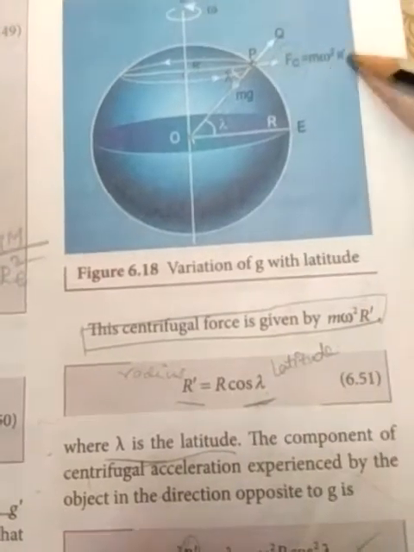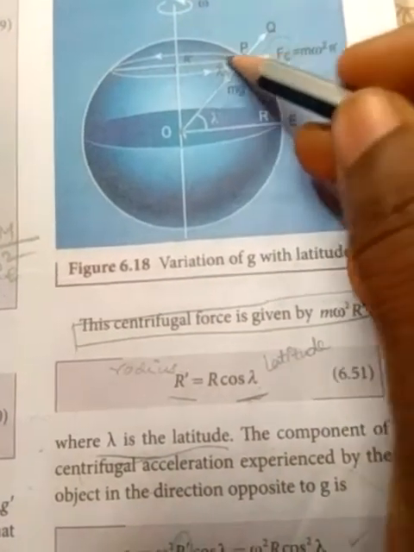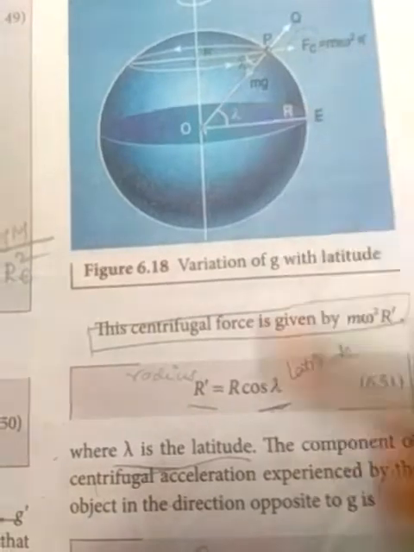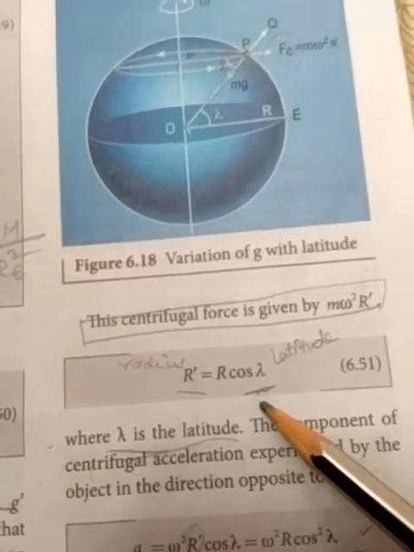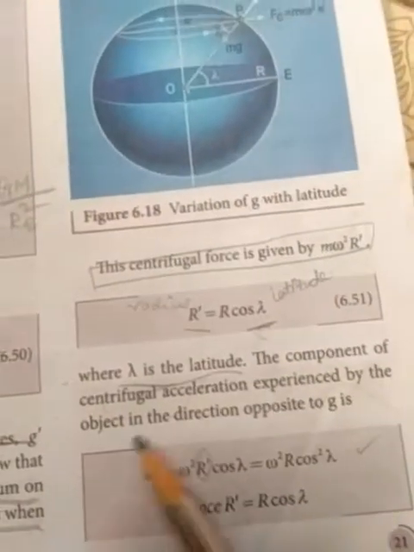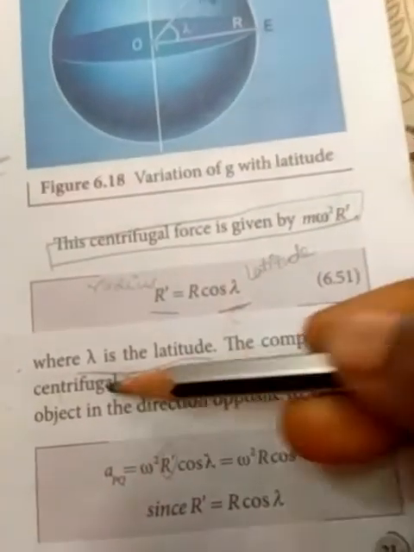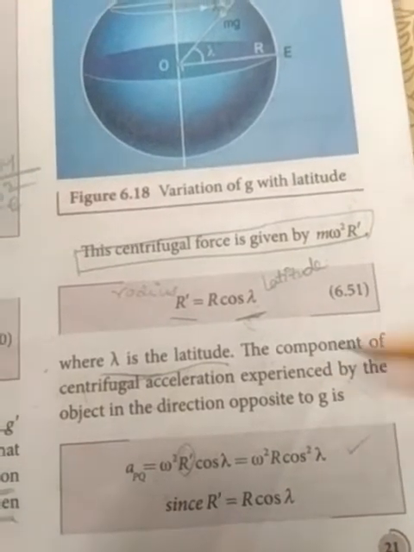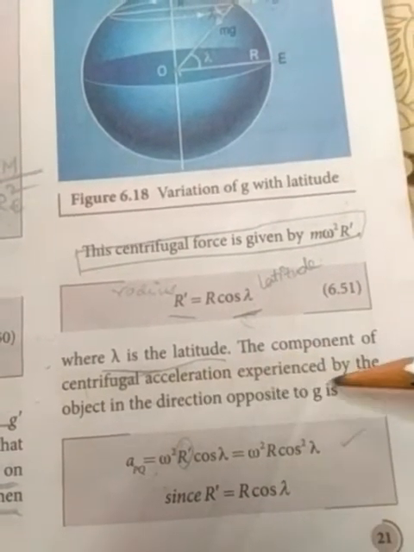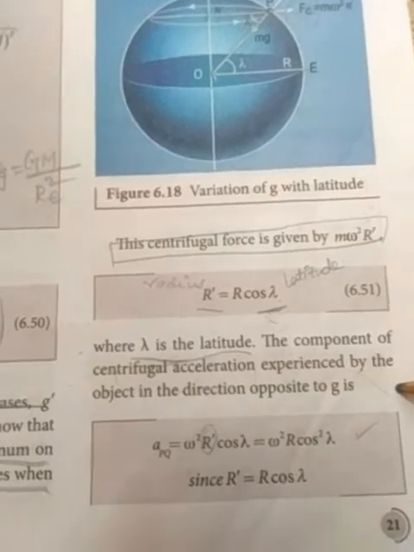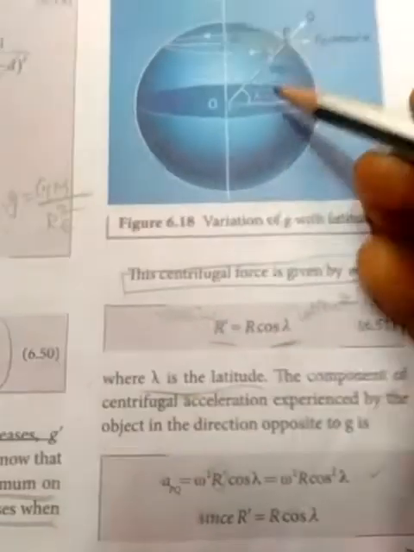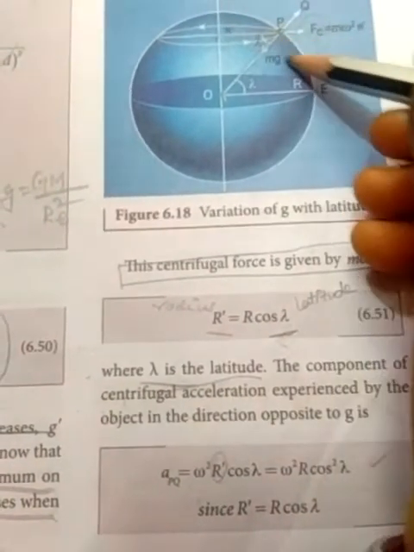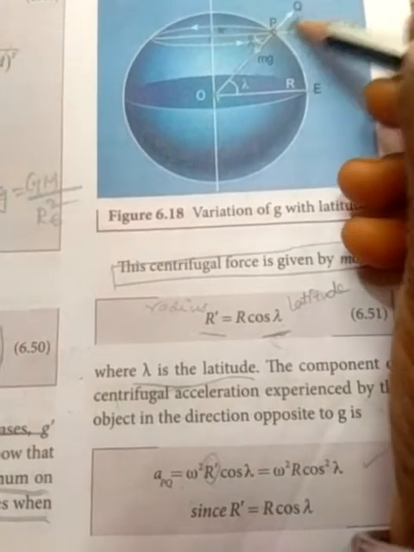So how is this r dash calculated? I am taking the angle produced as R cos lambda, where lambda is the latitude. So lambda is the latitude, the component of the centripetal acceleration experienced by the object in the direction opposite to g, opposite to the g, the direction going outward from the surface. Okay?